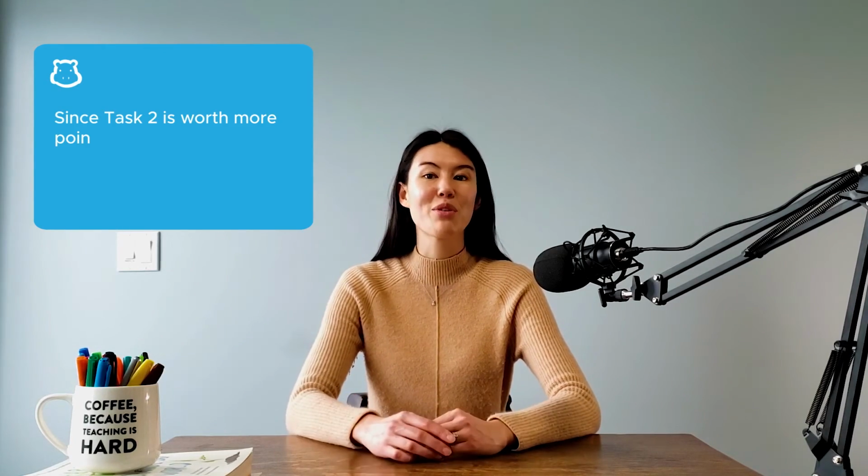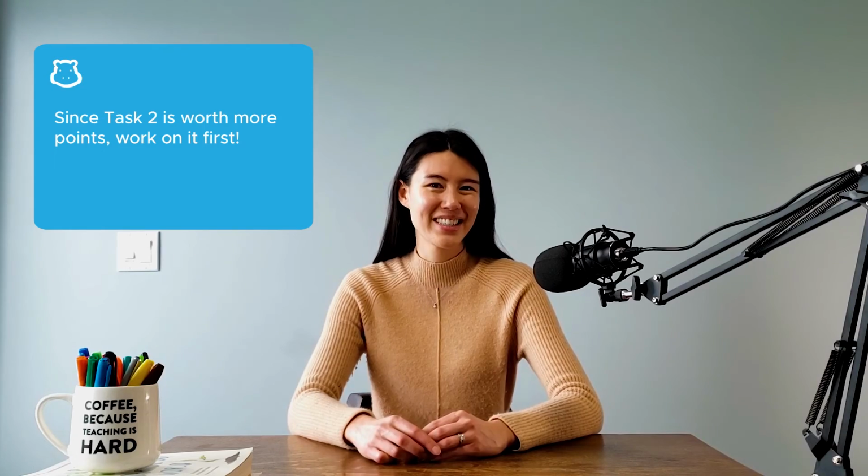That means the only way to score a 9 on the first or second writing task is to get 9s in all 4 of the task grading categories. Remember, task 1 is worth 1/3 of your score and task 2 is worth 2/3. Since task 2 is worth more points, work on it first. Now let's move on to the speaking section.